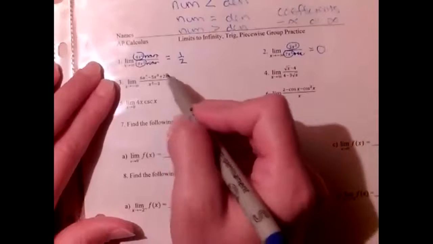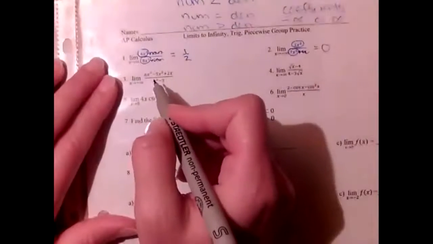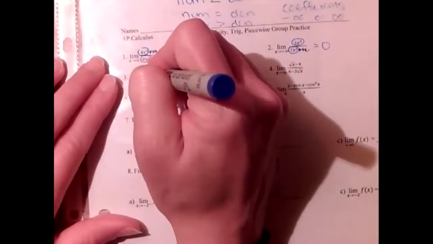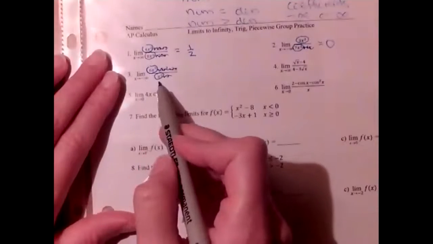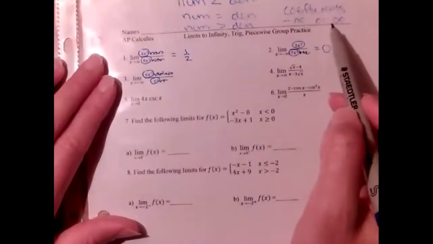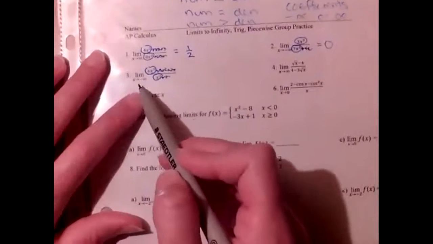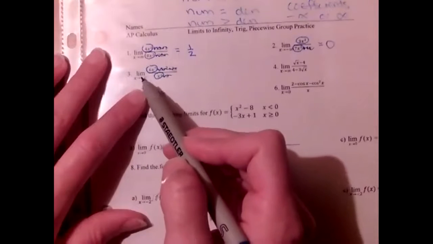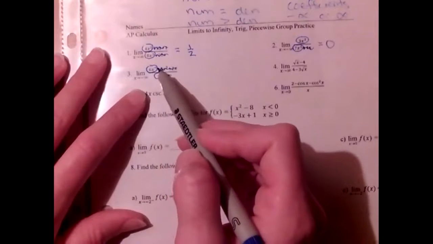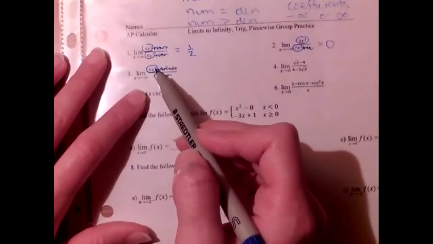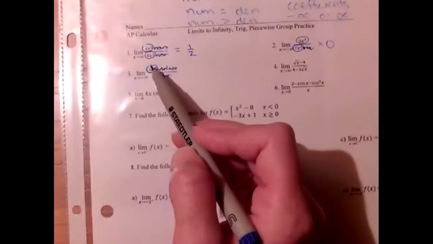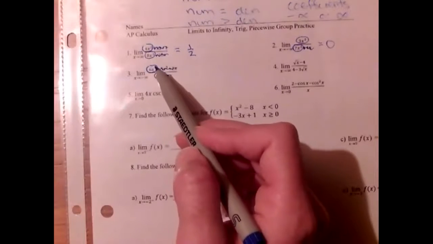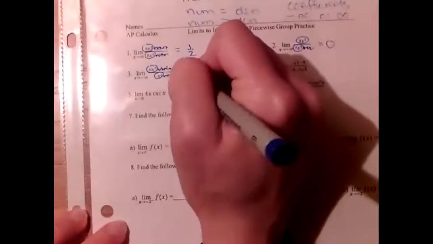For this one, and this was the most commonly missed one on the whole thing, so let's make sure we are careful going over this. Numerator, we have the 6x to the 7th. Denominator, we have the x squared. So numerator is bigger than denominator, so it's either going up or going down. Let's just check the signs. We're approaching negative infinity, so you have to imagine plugging in a really gigantic negative number. If you take a negative number to the 7th, it's still going to be negative. Why would it still be negative? Like, what about 7 means that that's still going to be negative?